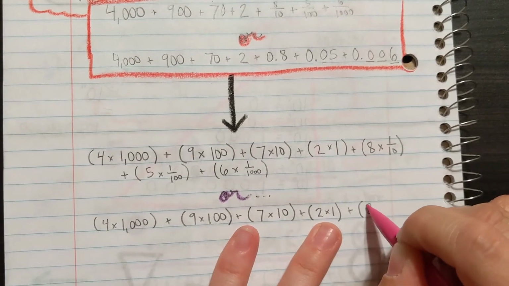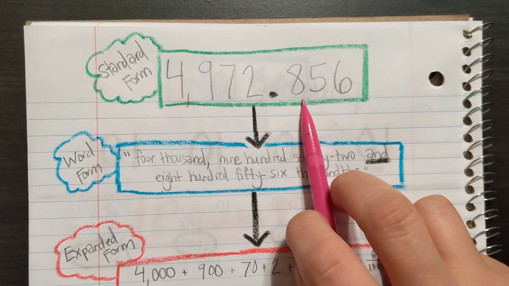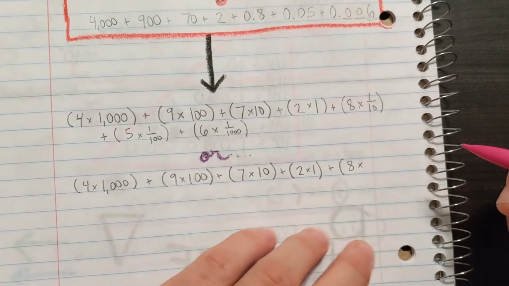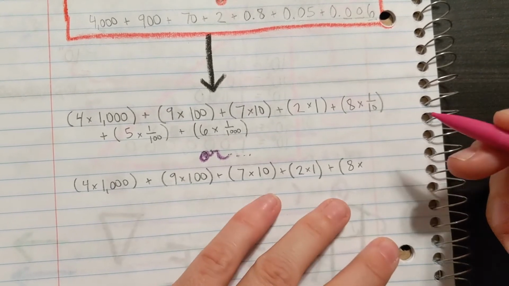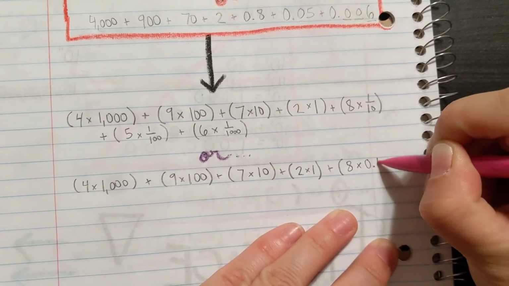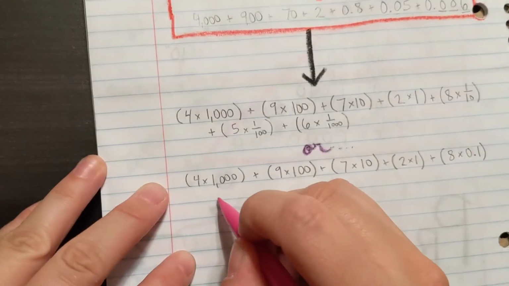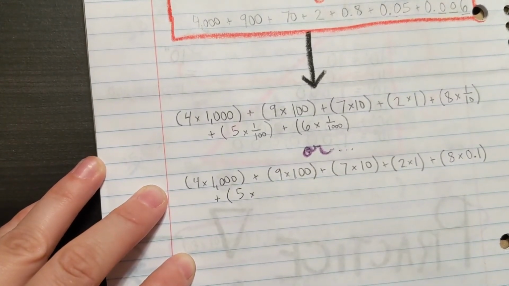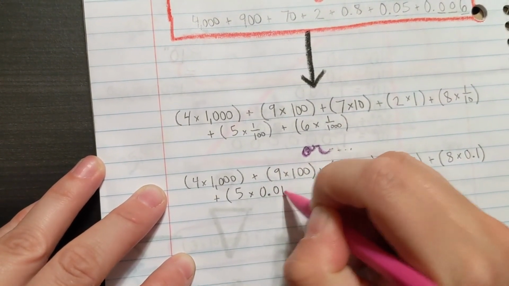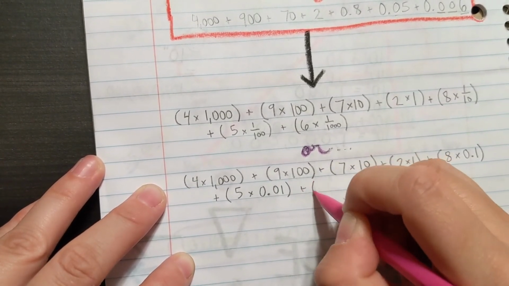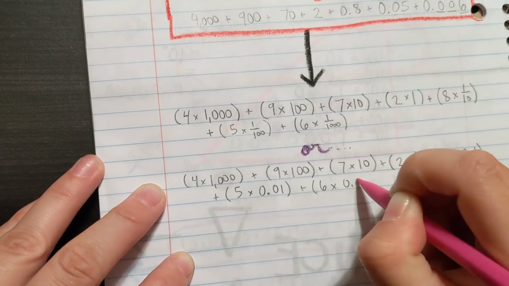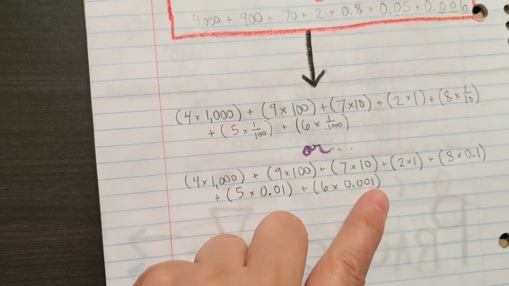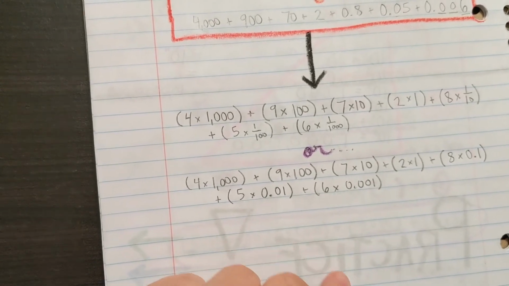So it's not difficult. You just do 8, because there's an 8 in the tenths. 8 in the, what does tenths look like in decimal form? A tenth, or 1/10 looks like this. 0.1. Okay, keep going. Add parentheses. A 5 in the, how do you do hundredths? 0.01. And lastly, a 6 in the thousandths. Whew. And a thousandths looks like 0.001. That was pretty crazy.